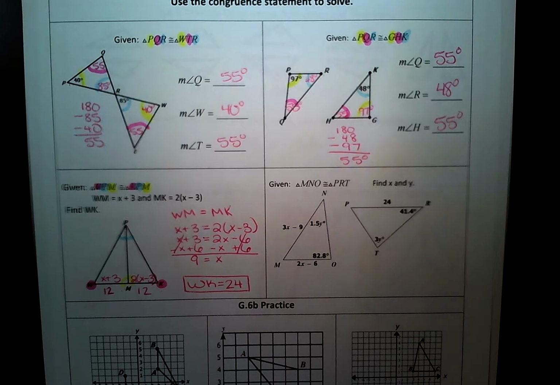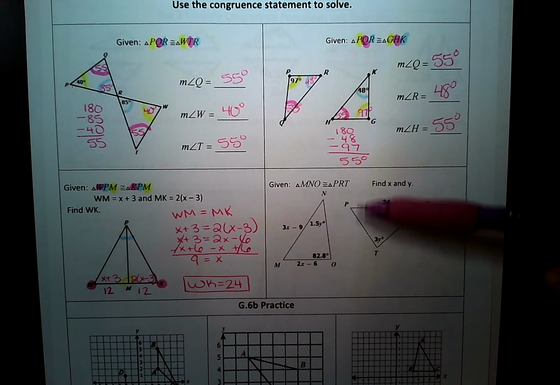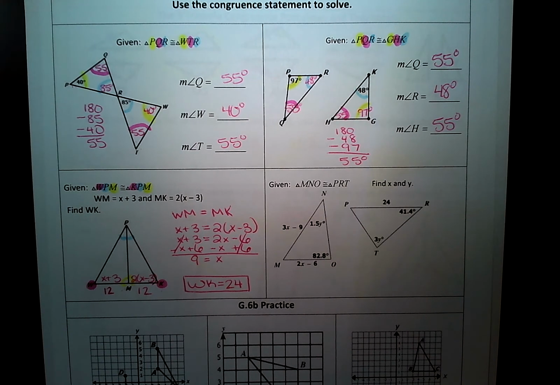So that took a little bit of everything. We had to match up our parts, we had to set up an equation, we had to use our algebraic skills to solve, we had to plug back in to actually answer the question. I think we're going to be using a lot of those skills in this final example. Here we've got two separate triangles congruent to each other. We're asked to find both x and y, so we're probably going to need 2 places of workspace.